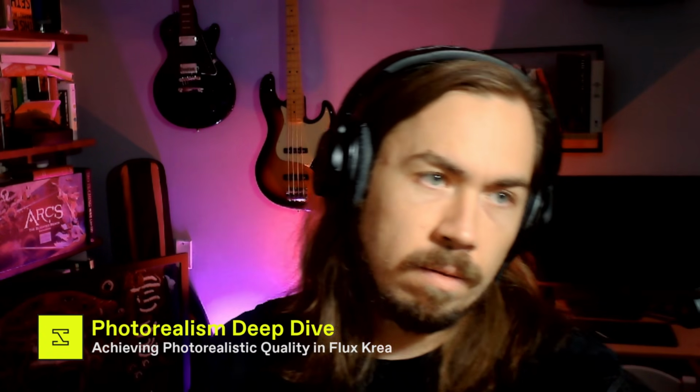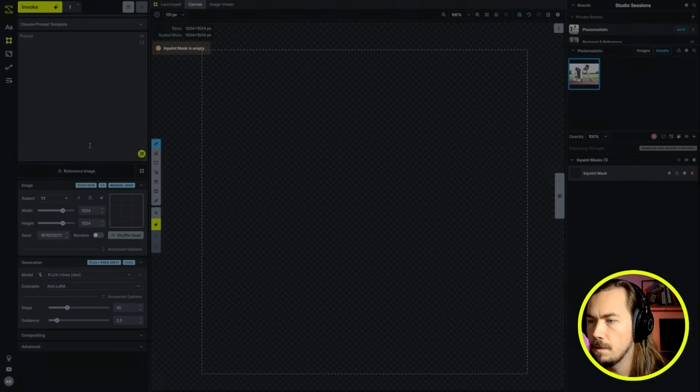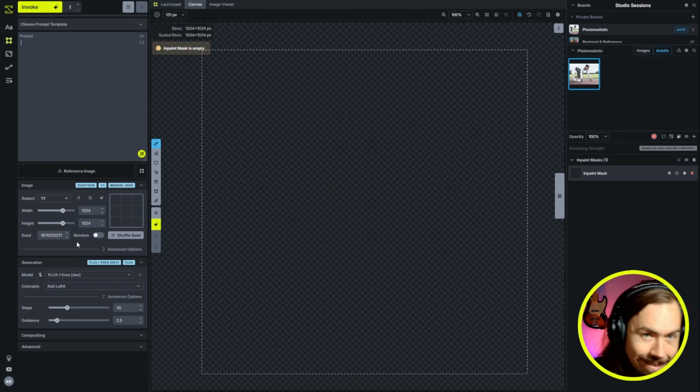That is what the Crea model is. It's an opinionated model that is really good at aesthetics, specifically for photography, although it does seem to be pretty good at a number of other things as well. Let's just turn that random seed off, so that we can start really just getting a decent prompt put together.